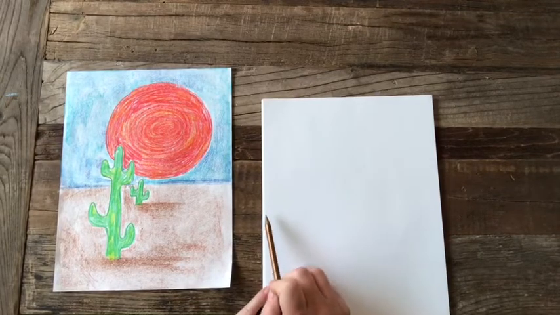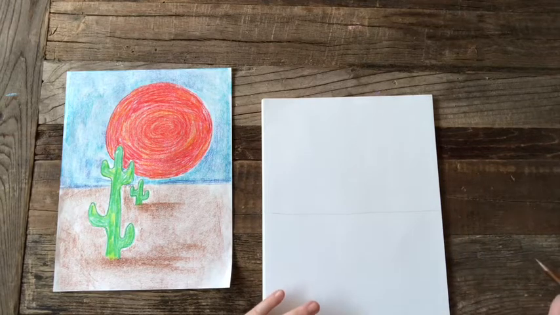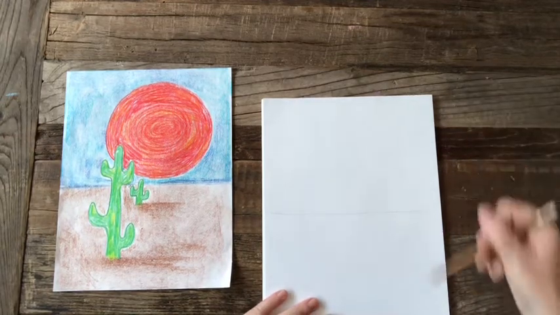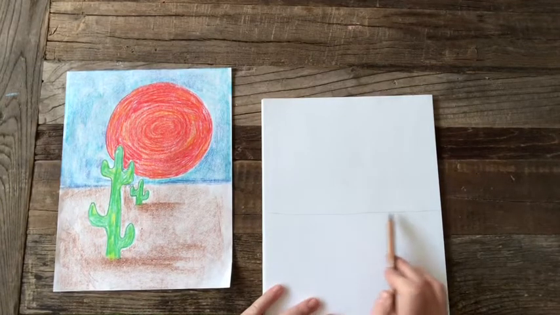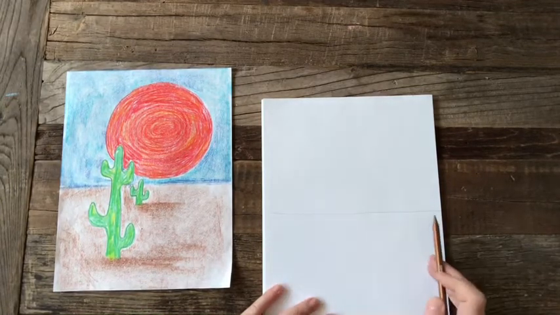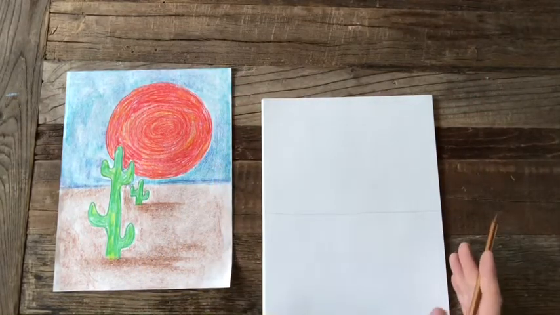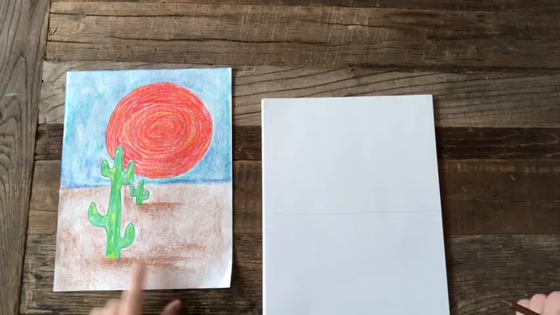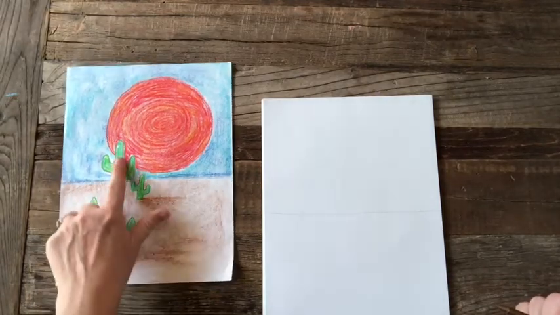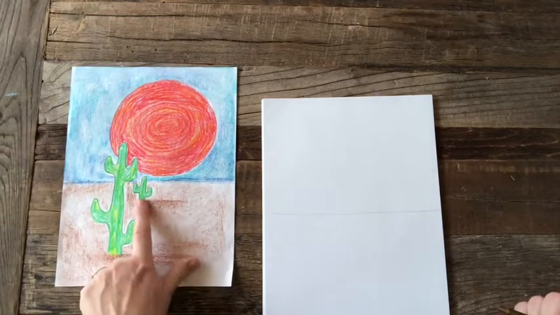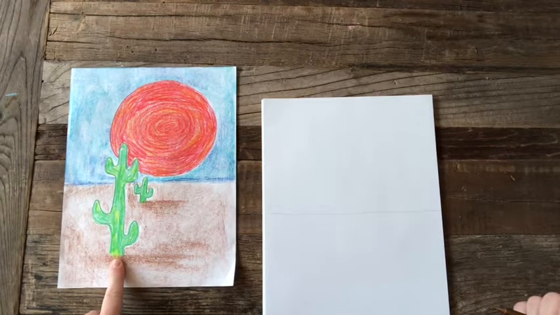We're going to start by drawing our horizon line. The horizon line, like I said, is where the sky meets the land. And just a light line going horizontally across your paper there. And I have my paper set up the tall way, or the vertical way. And now we're going to draw our first cactus, and we want this first cactus to be larger than the second cactus because the first cactus is closer to us.